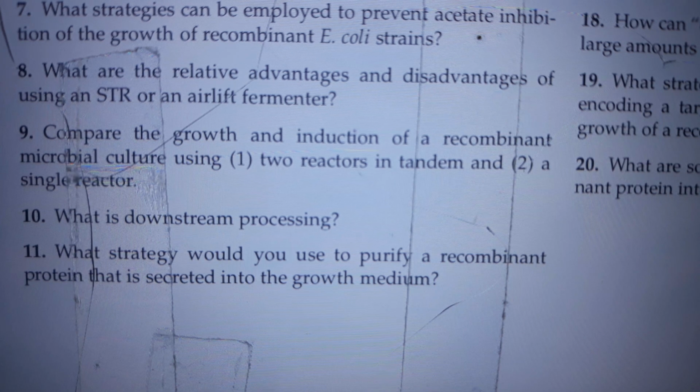Compare the growth and induction of a recombinant microbial culture using 1, two reactors in tandem and 2, a single reactor. What is downstream processing? What strategy would you use to verify a recombinant protein that is secreted into the growth medium?